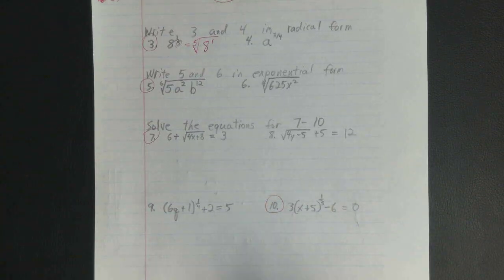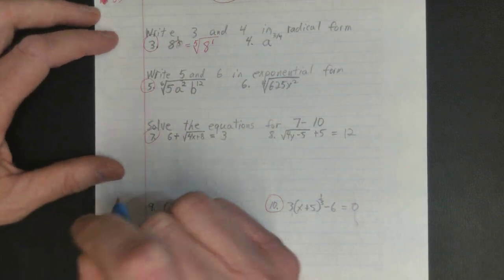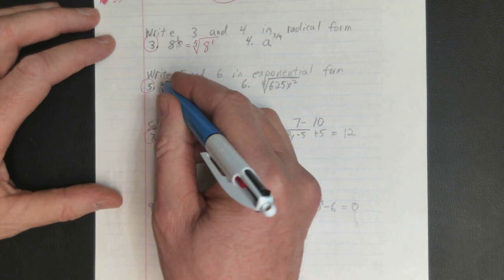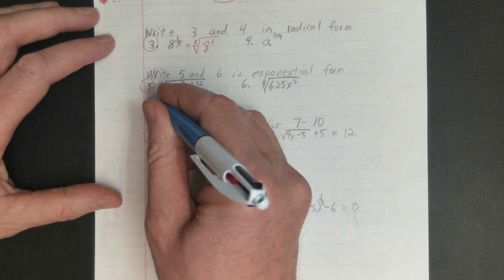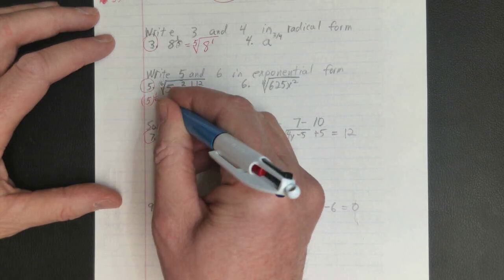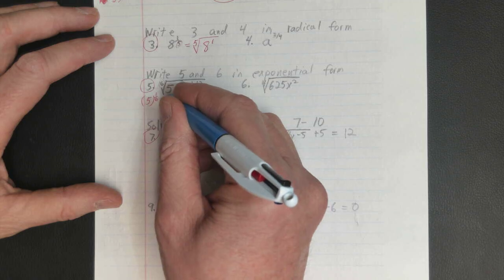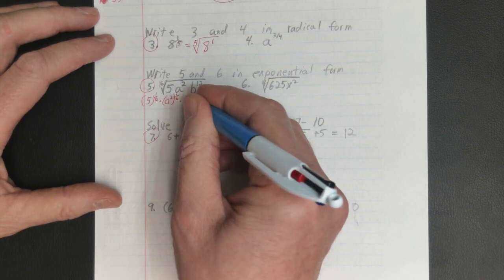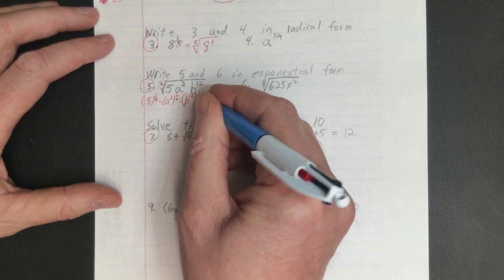Number 5, we're going to go the other way and change this into rational exponents, exponential form. And I'm just going to do it for each part. This is the sixth root, which is the 1/6 power. So I'm going to take 5 to the 1/6 power times, I'm just splitting it up into each part, a squared to the 1/6 power times b to the 12th to the 1/6 power.